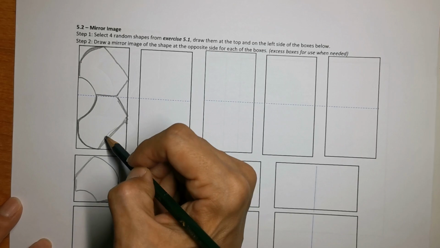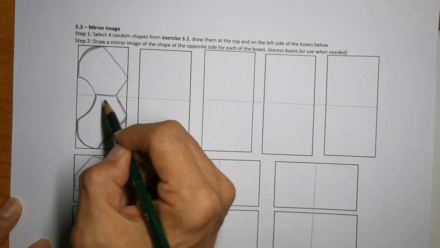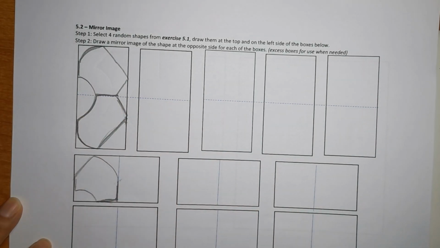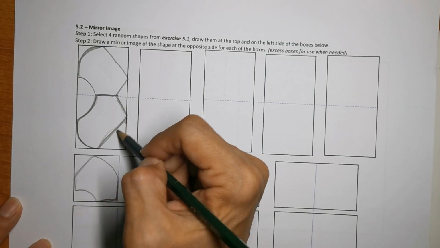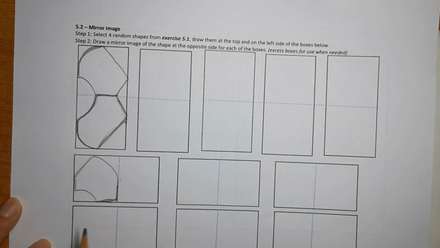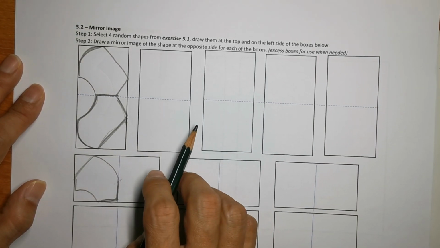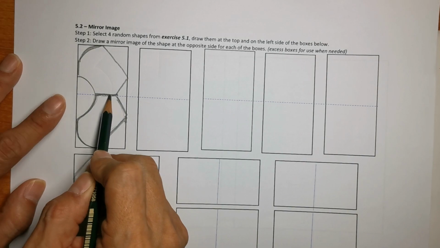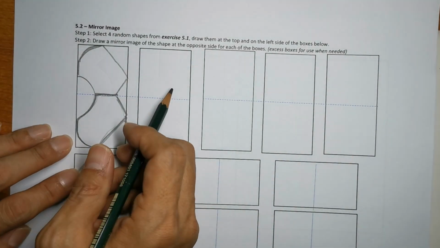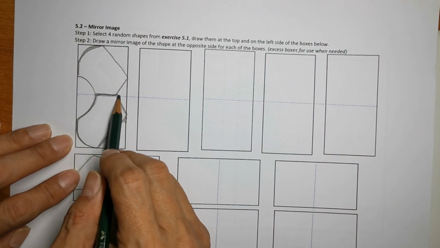For example, if one of the shapes I've generated in exercise 5.1 is this, I will select a flat edge, this is a flat edge, and place it on the mirror. Do you see this dotted line down here?